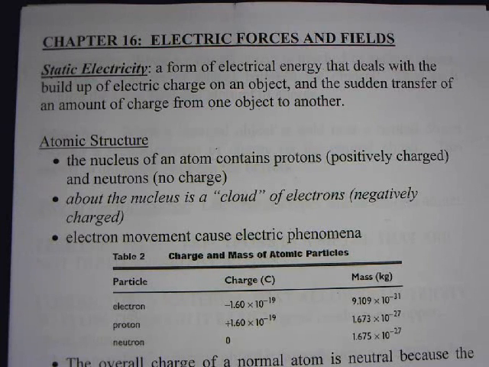Chapter 16 has to do with electric forces and fields. So static electricity, a form of electrical energy that deals with the buildup of electric charge on an object, and the sudden transfer. Now, this is something that you felt in everyday life, like you walk on a carpet and you touch something and you get a shock.